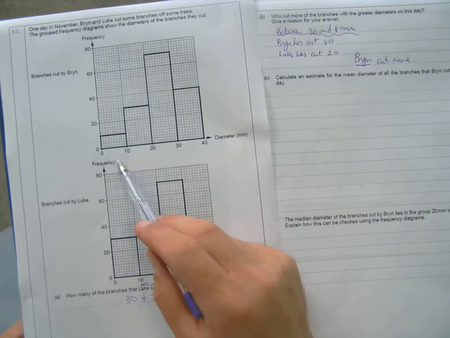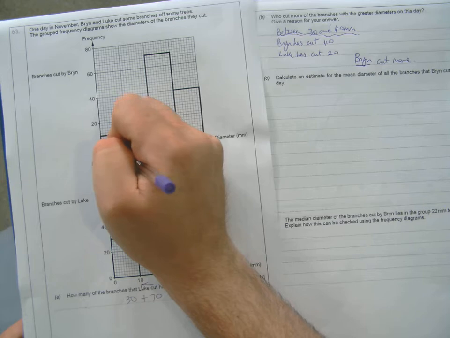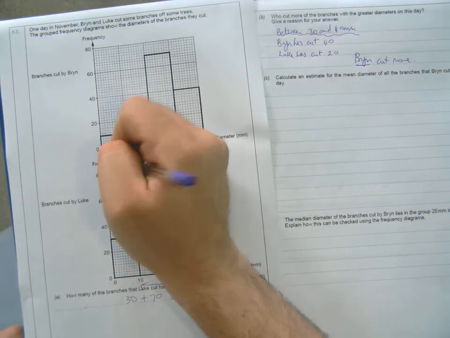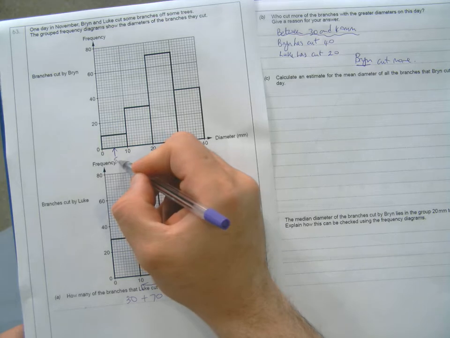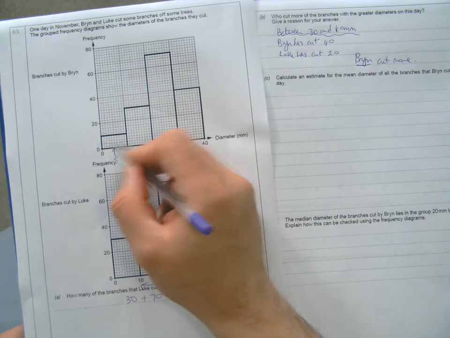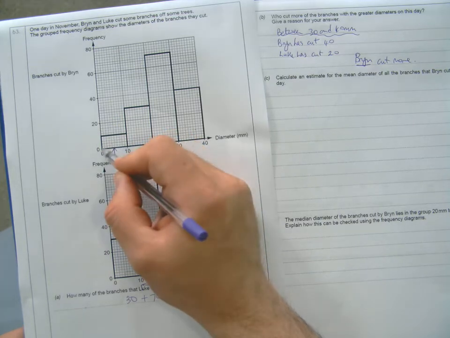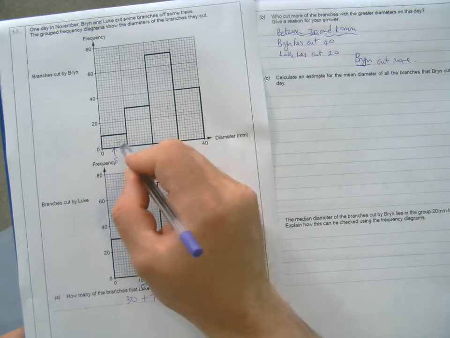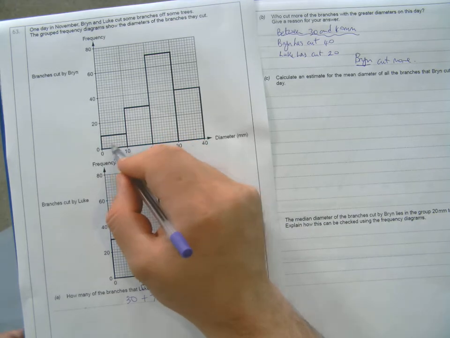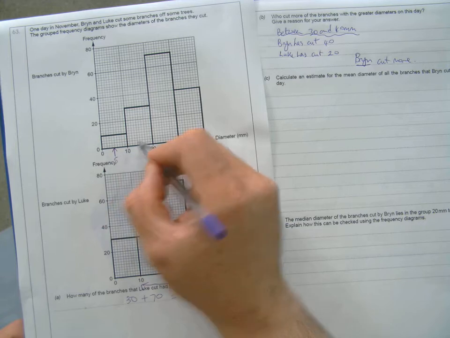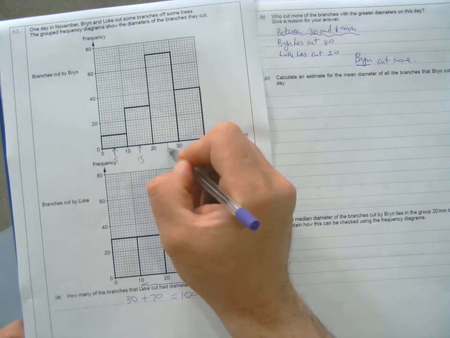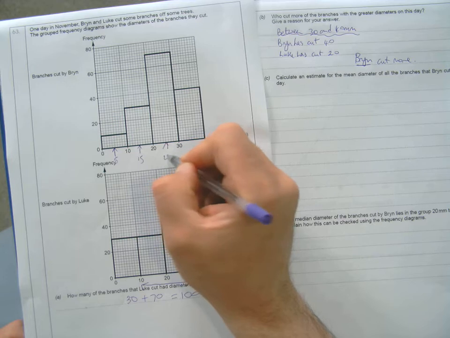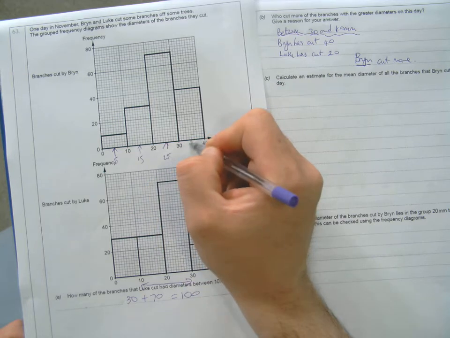So what you do is you choose an estimate, you go in the middle, okay? You always go in the middle, just like in the frequency polygon question. You go in the middle here, and you try 5, right? That would represent this group, wouldn't it? If you think about it, it's sensible, isn't it? Between 0 and 10 millimeters, 5 millimeters is a sensible average. So you always go in the middle. The middle here is going to be 15, the middle there is going to be 25, and the middle here is going to be 35.